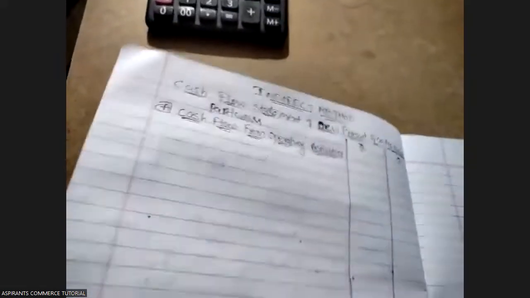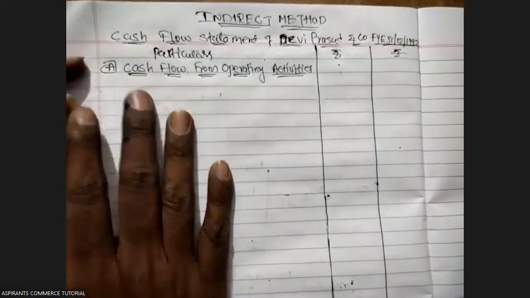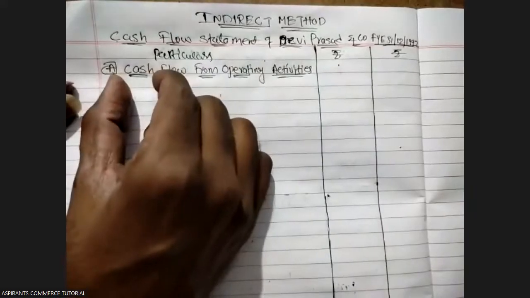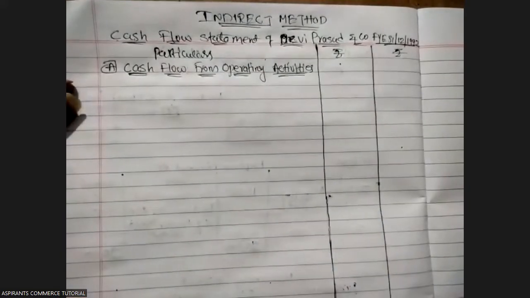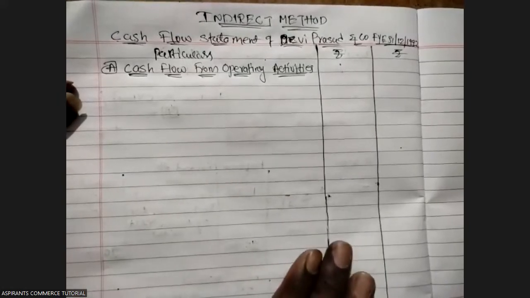See, generally we do this step 1 as a working note instead of a direct answer. Actually, this one we will do in the working note, then we will get the information here. But in this question, there are fewer transactions relating to financing activity and investing activity.